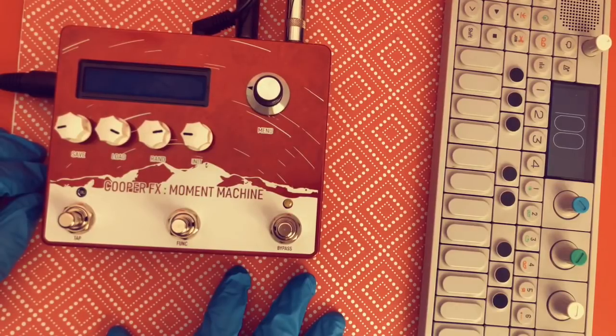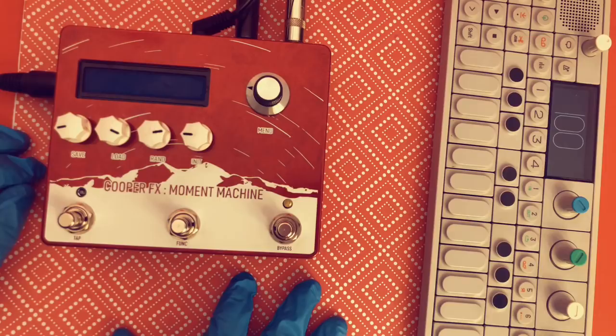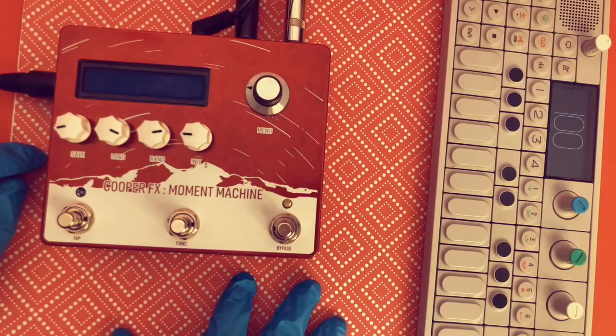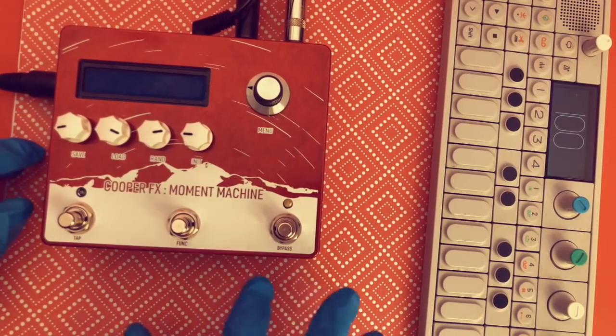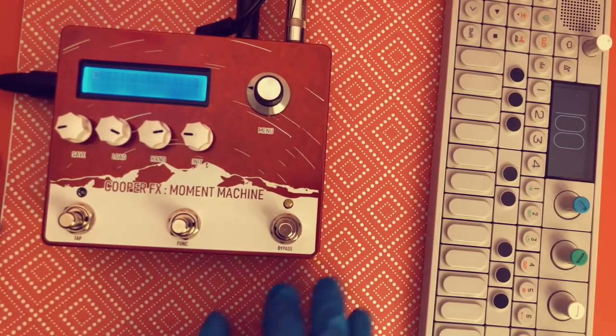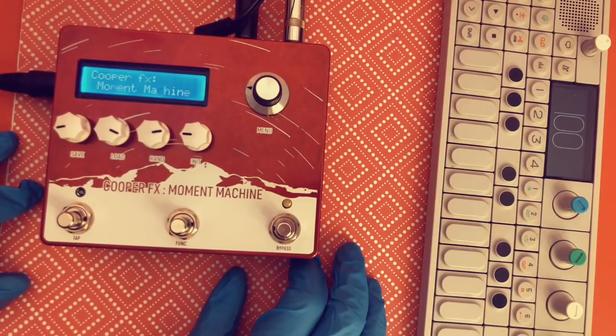We're going to be taking a more in-depth look at the Moment Machine. Upon first glance, its many options may seem a little overwhelming, but I promise you, once you learn some of the basics, you'll be on your way to making some amazing presets. That being said, we're going to walk you through making one right now. First thing we're going to do is power on the unit. I really like this screen.